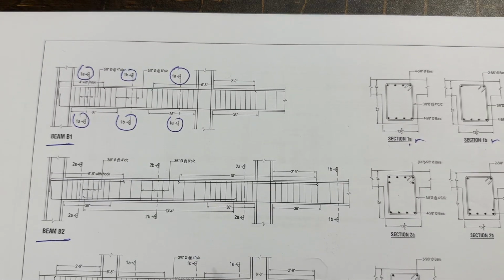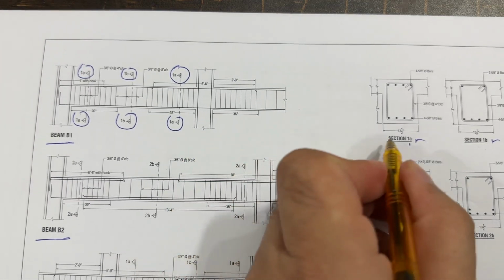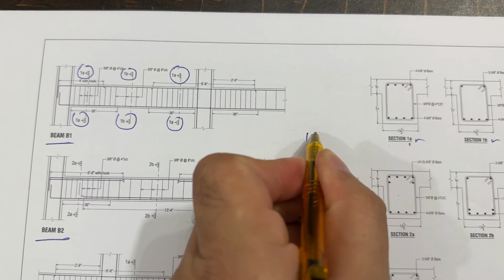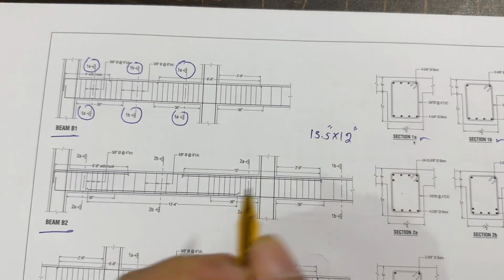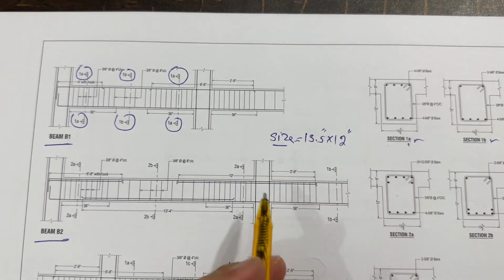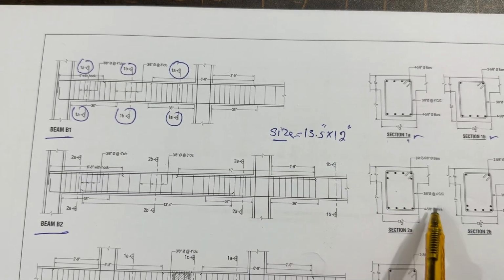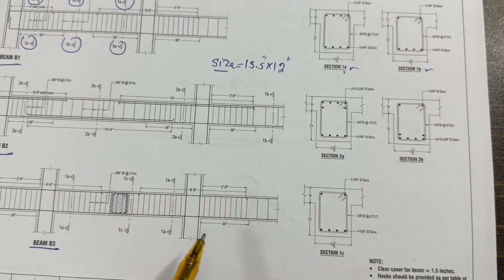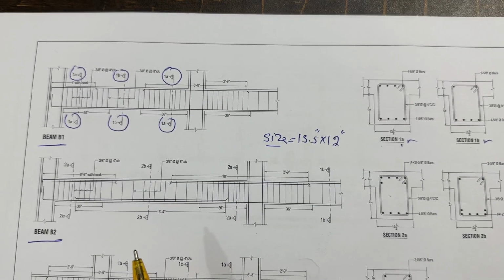So let's get started guys. First of all I will tell you the size of the beam. The size of the beam, you can see, is 13.5 inches by 12 inches. This is the size of the beam. Next guys, you can see the beam size is the same for all. This is the other beam, this one also. For this one the size of the beam is the same, but only the steel reinforcement and some details differ.